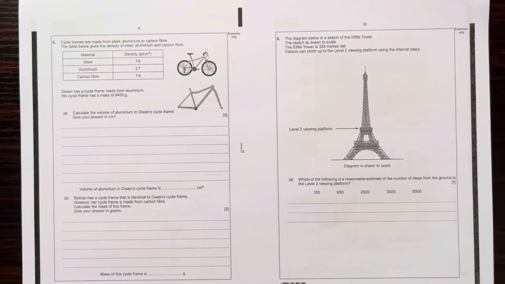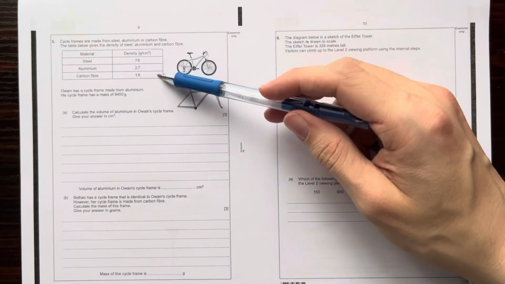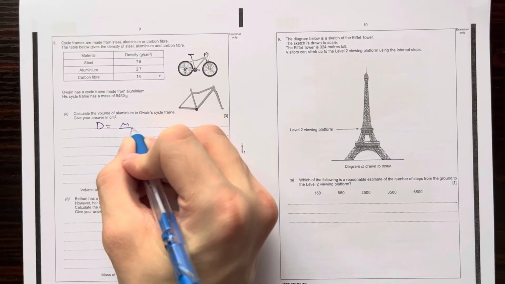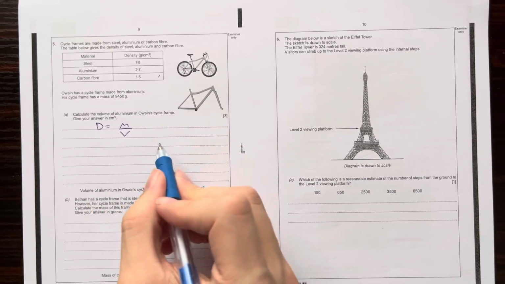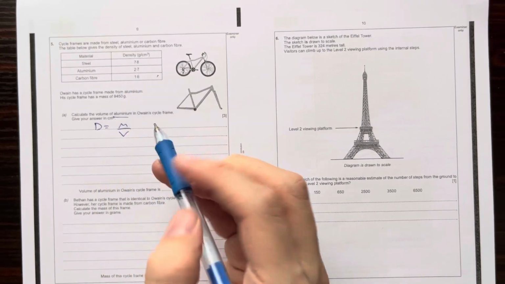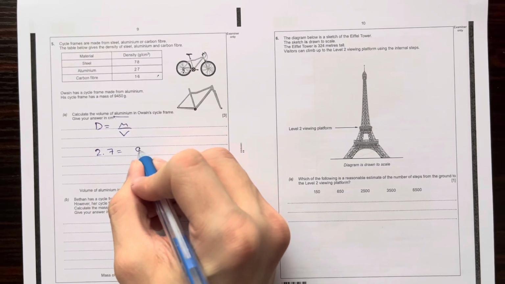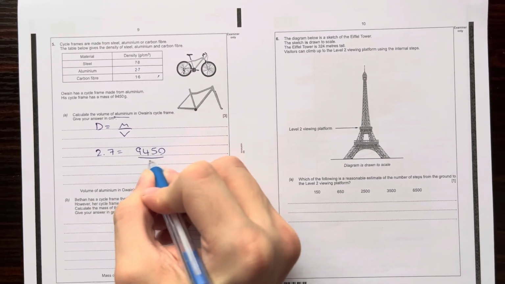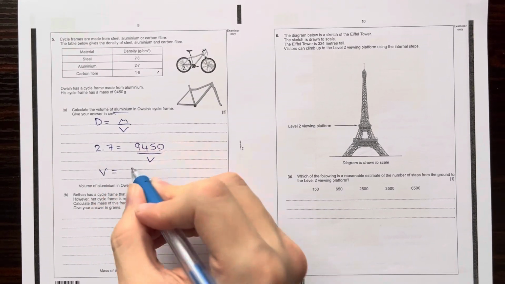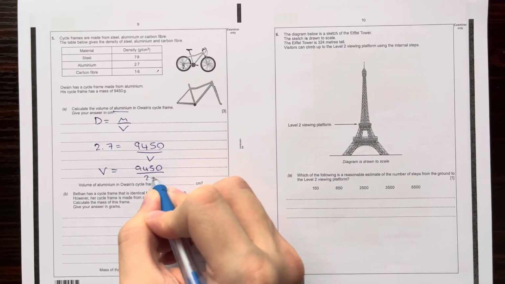So calculate the volume of aluminium in Owen's cycle frame, and you're given this list of densities here. The formula we're going to use is density equals mass over volume, and we're just going to input the values we're given essentially. We're told it's made of aluminium, so the density is 2.7. So we now know that 2.7 equals 9450 divided by V. And this is a reciprocal equation, and it's well known that you can just swap these around. So V equals 9450 divided by 2.7.